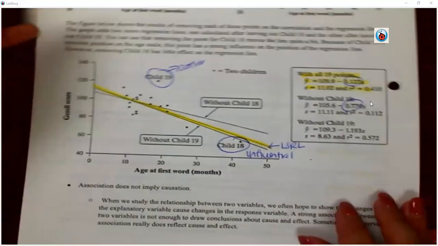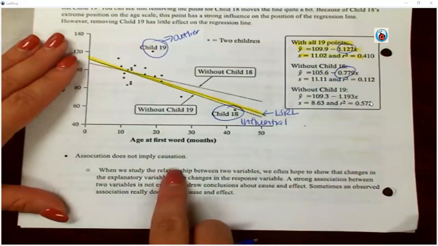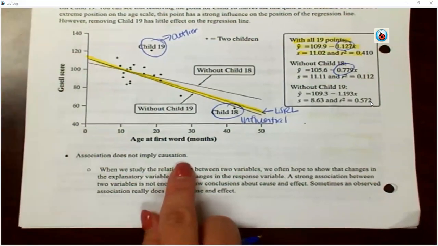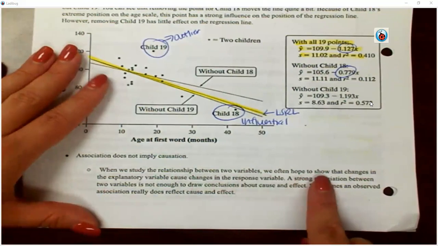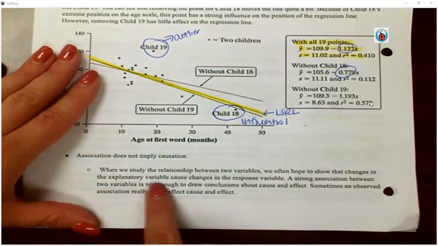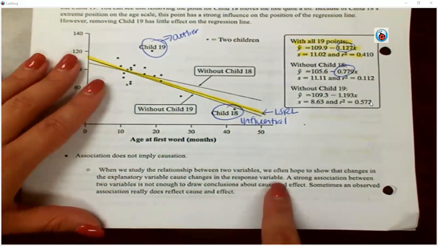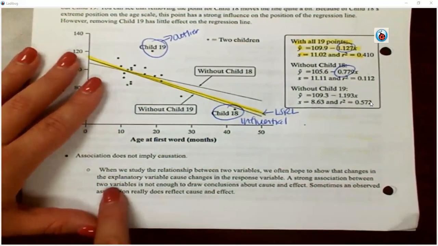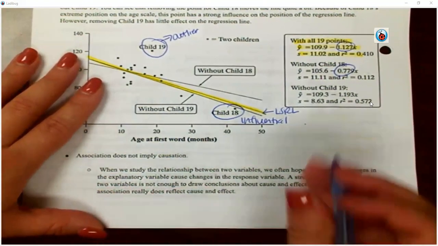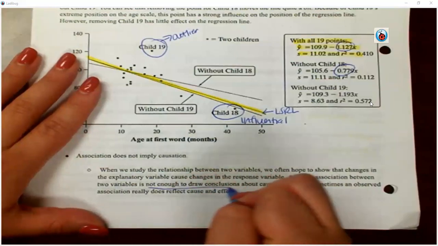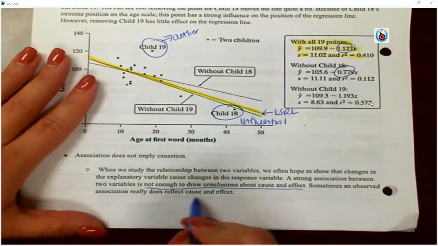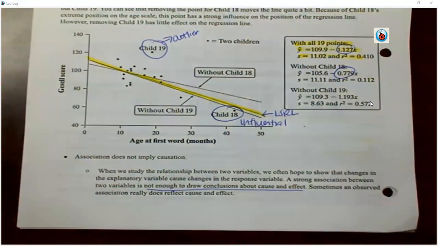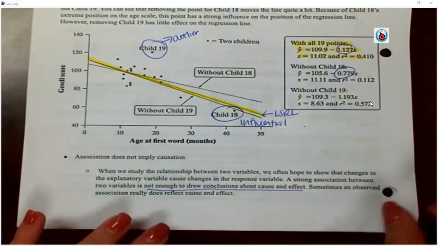And then lastly, association does not imply causation. We talked about that a little bit in the previous section. When we study the relationships between two variables, we often hope to show that changes in the explanatory variable cause changes in the response variable. A strong association between two variables is not enough to draw conclusions about cause and effect. Sometimes an observed association really does reflect cause and effect. So look back in your 3.1 notes to refer to that, okay?